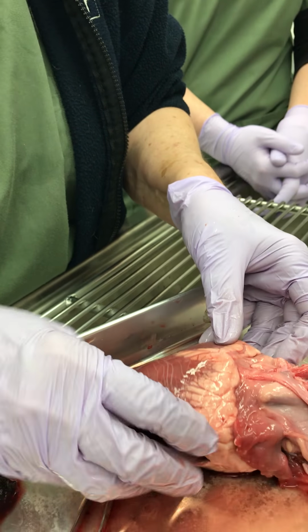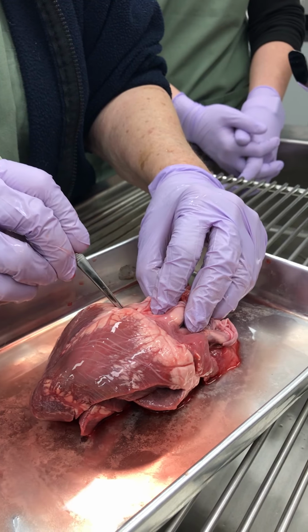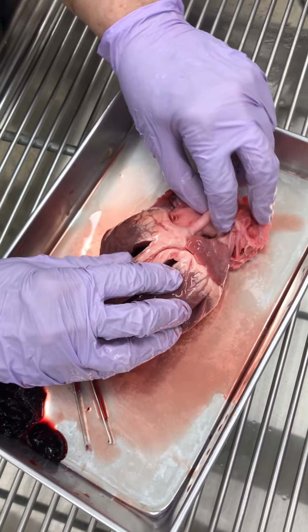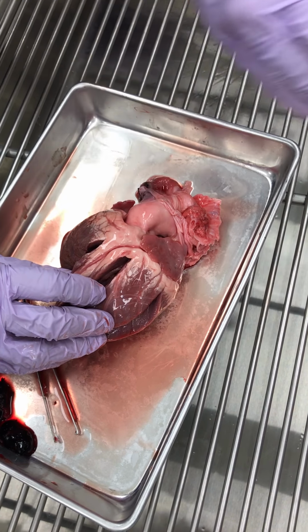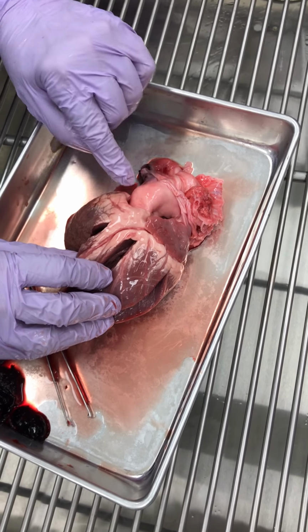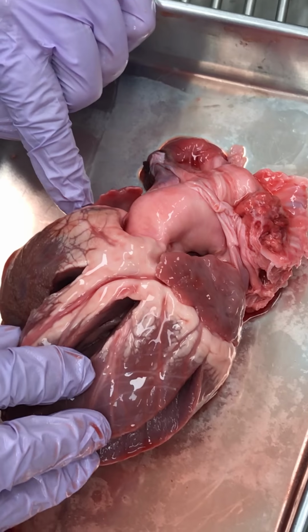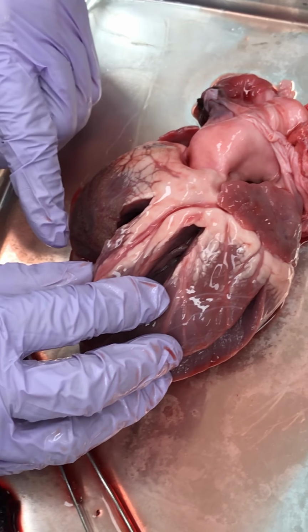Cool. Now we're looking at the back of the heart. There is a big sinus here that returns blood into the heart. Remember, there are about 3 different circulations in the body. The pulmonary circulation that just goes out to the lungs and comes back. The systemic circulation that goes out the aorta and comes back by the vena cavas. And then there's a cardiac circulation that goes just to the heart and back.